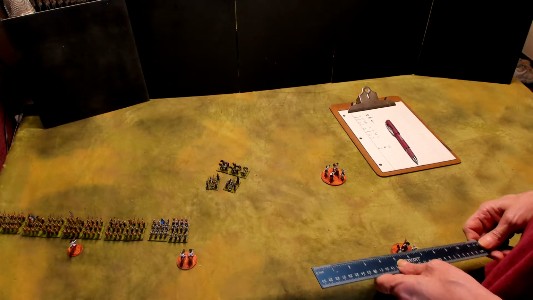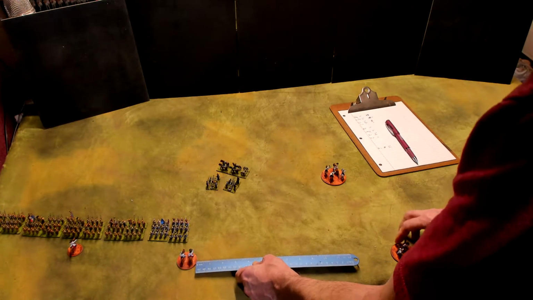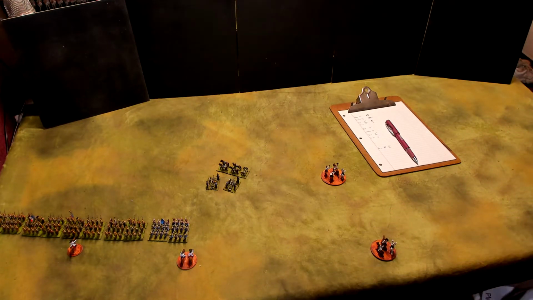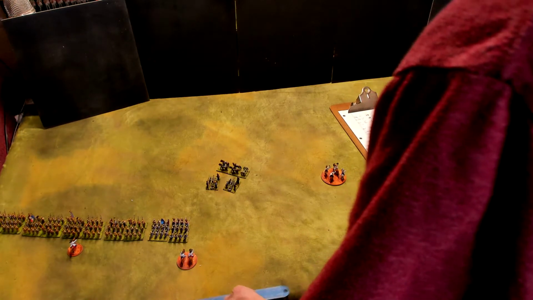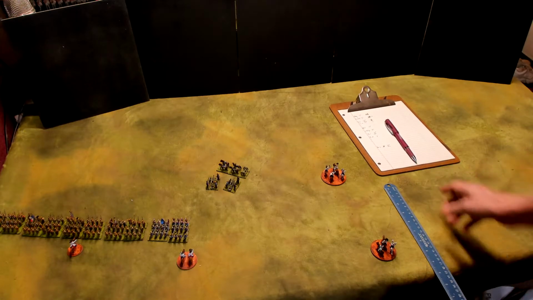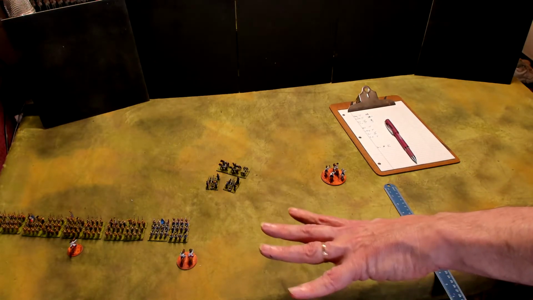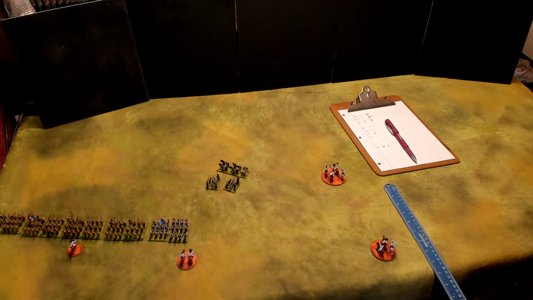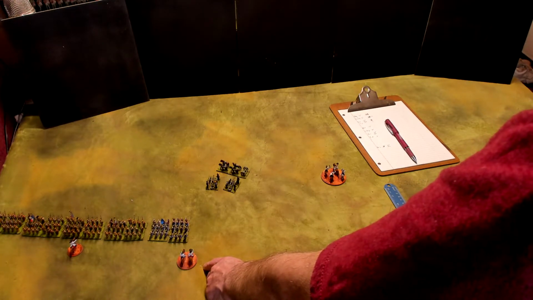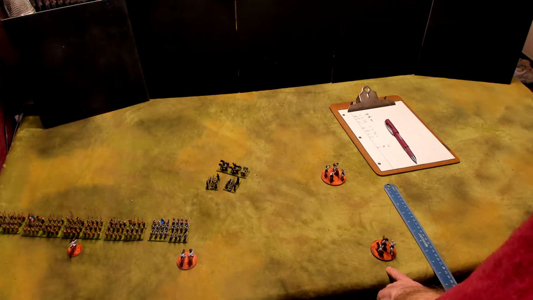Yeah, 14 inches for Real. Let's take a look here. 12, 14. Okay. 1, 2, 3. There's the 6-foot mark, which is good. That means he can't get everybody under his command on a 6-foot table. If I go with this, yeah, 14.